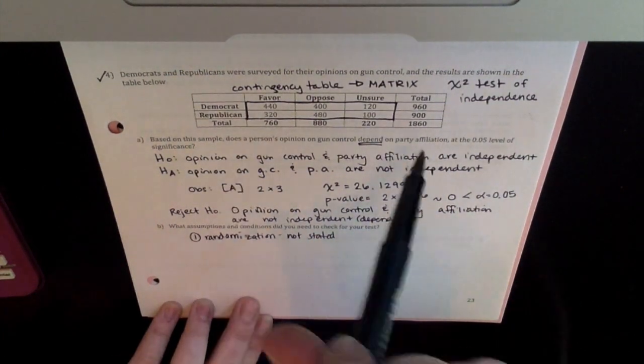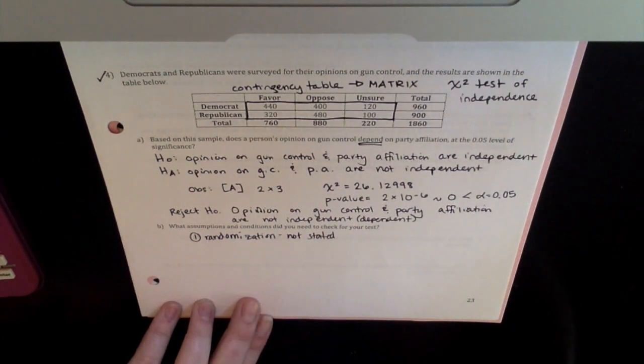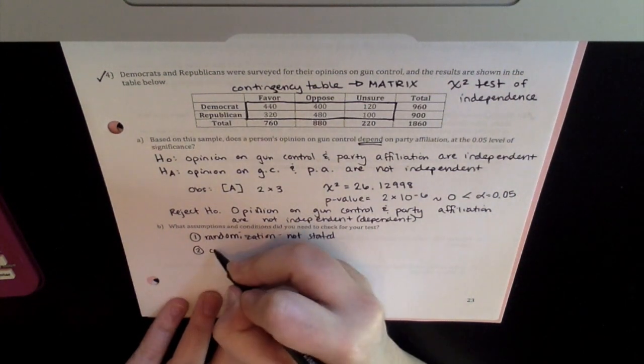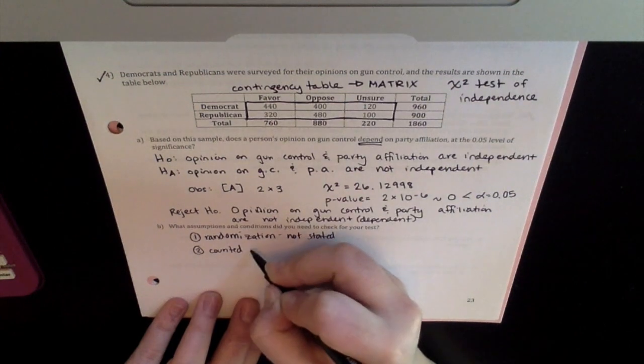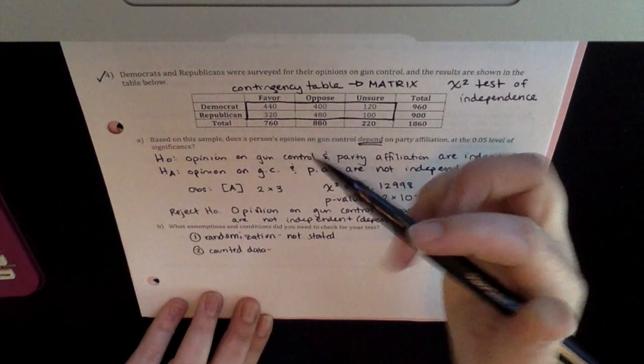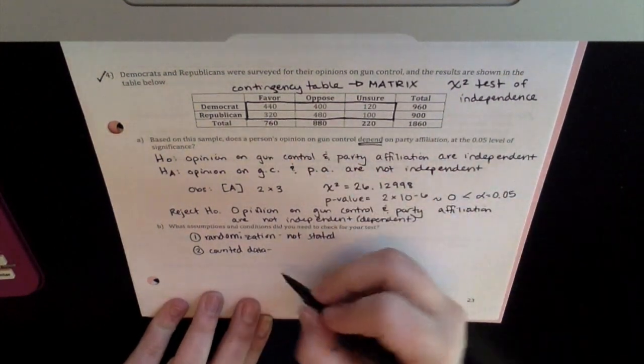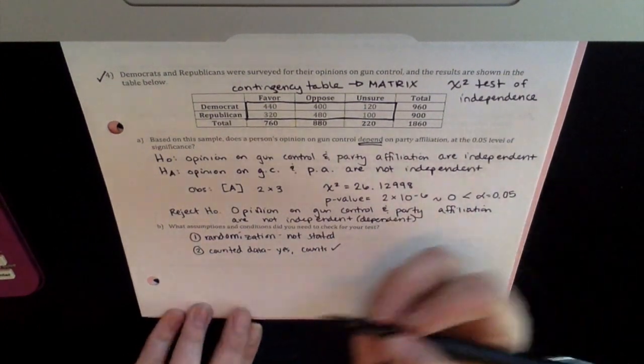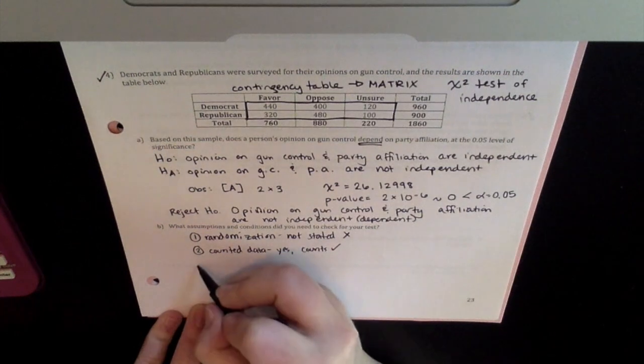It just says they were surveyed. It doesn't say that it was a random sample. The second condition is, were the data counted data? And this is really, we're looking up here, are these whole number counts? Yes, they're all counts. Okay, we can say that this is met, but condition 1 wasn't stated.